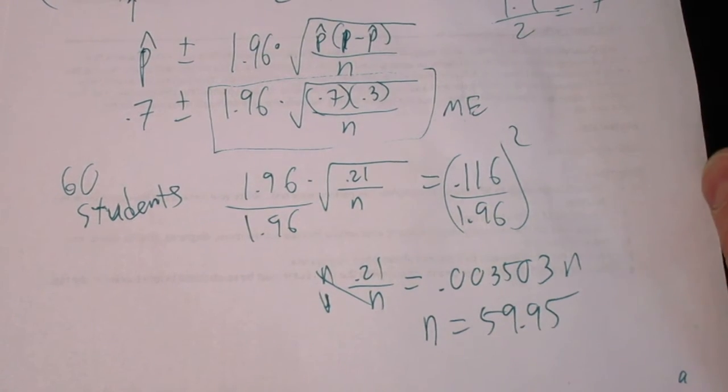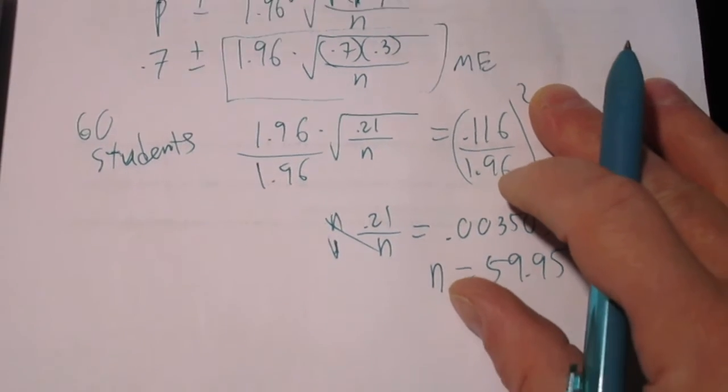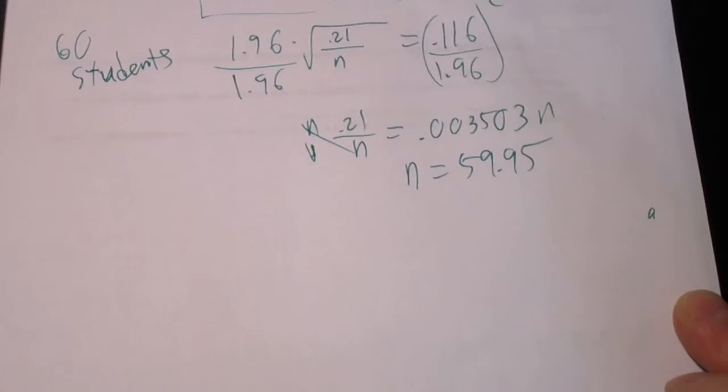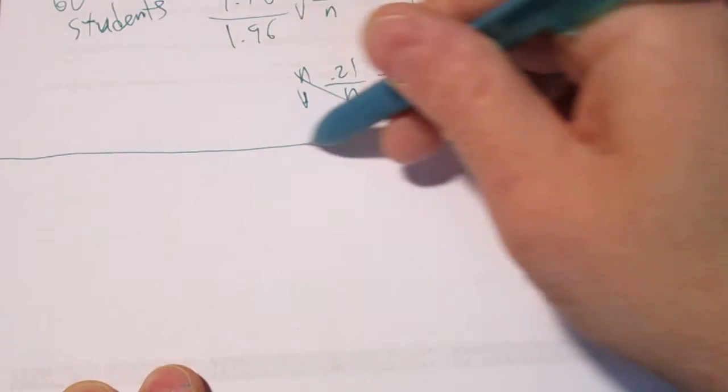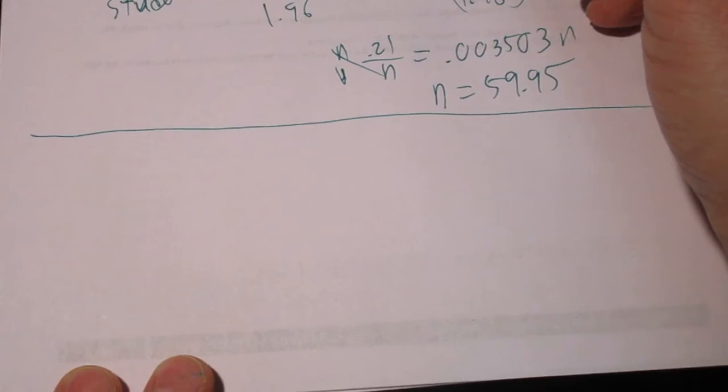I'm going to keep it with my round up. Just trust the gut. My gigantic Corona gut. Alright.